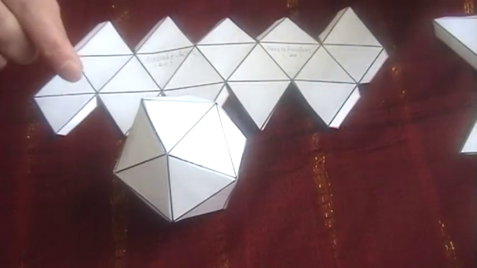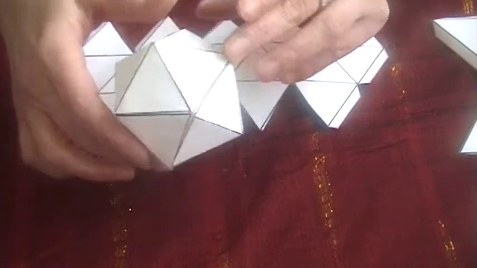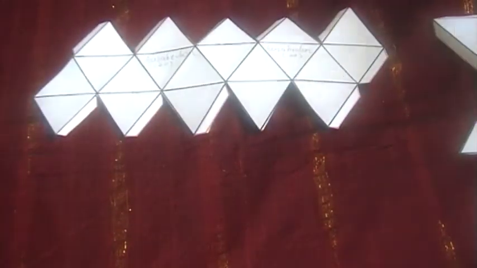Here I have the icosahedron with 20 triangles, and here is the solid that is formed. It has 20 triangles, and this is the net.